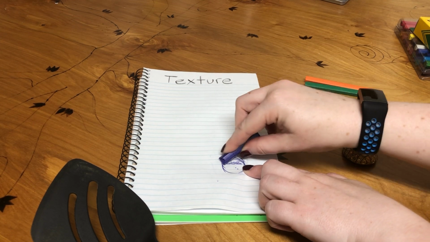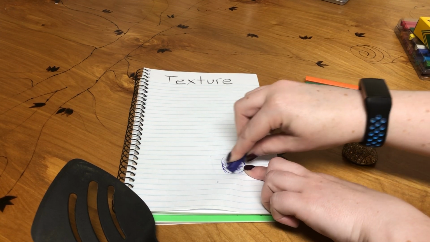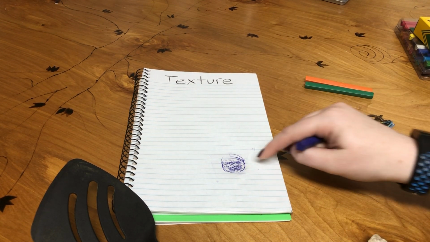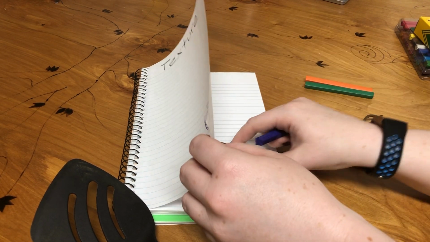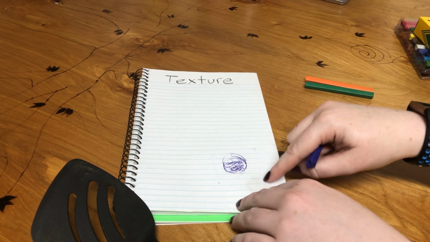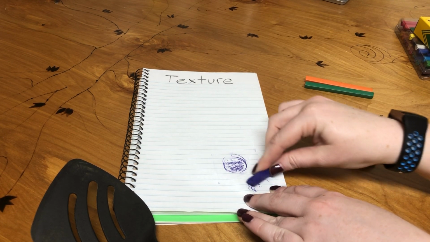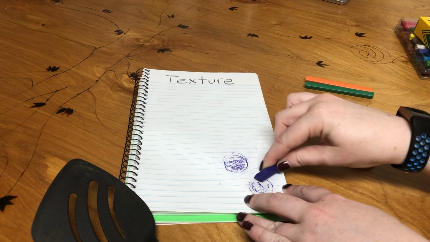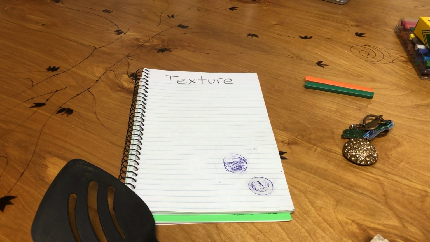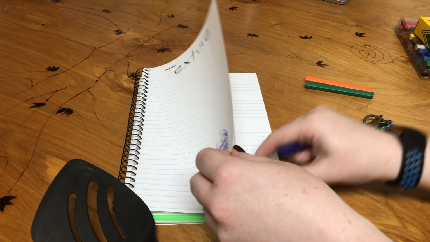You can also color like you normally do too. And see what shows up. You can see the ring showed up on my paper where my coin is. See if I do it again over here. I'm going to do it in the corner. And now it looks like I have a coin with an eagle on my paper. That's pretty cool. Let's try the spatula.